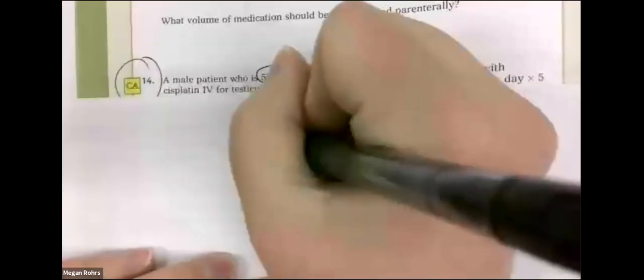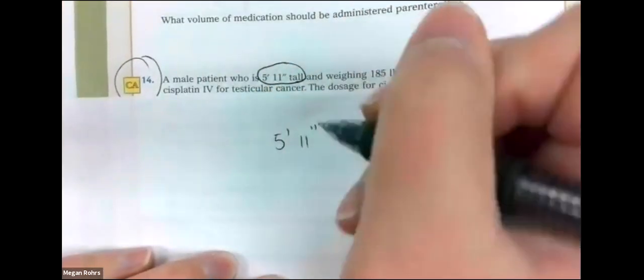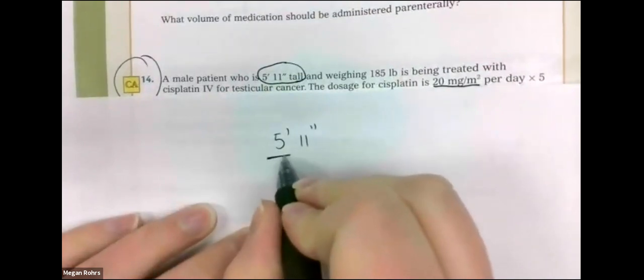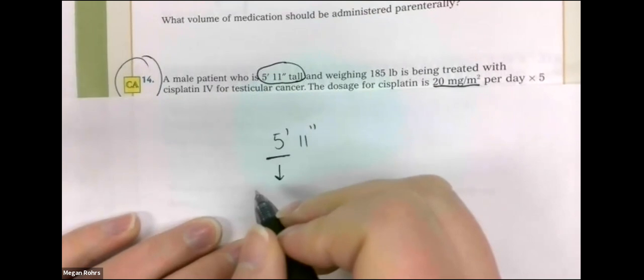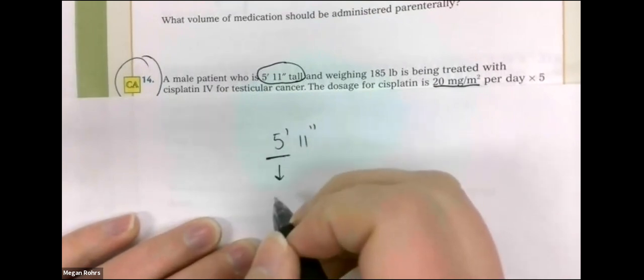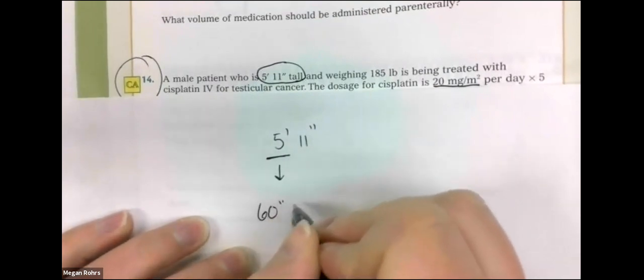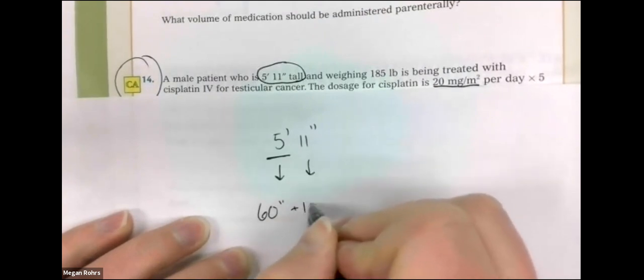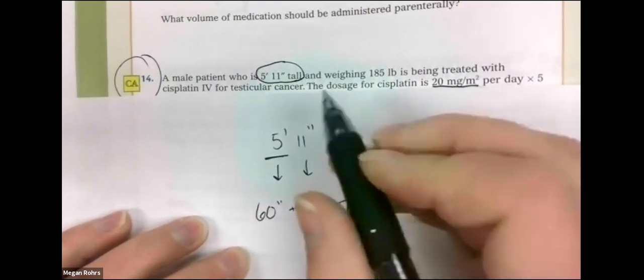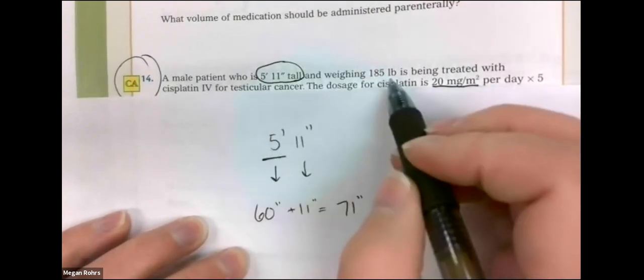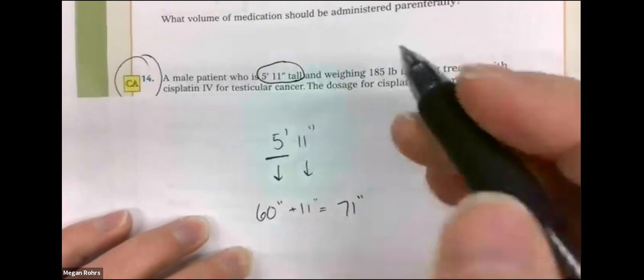I know that they are 5 feet 11 inches tall. Well, 5 feet, if I convert that into inches, 5 times 12, because there's 12 inches in a foot, would give me 60 inches, and I still want to add in that 11 inches. So they are 71 inches tall, and they weigh 185 pounds.